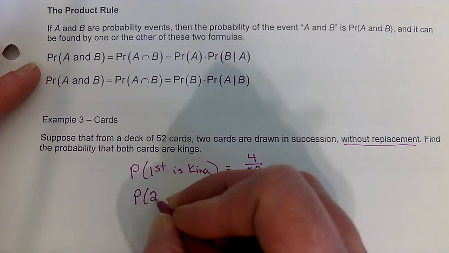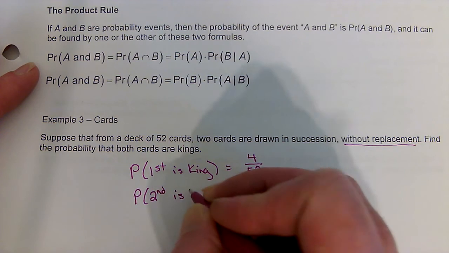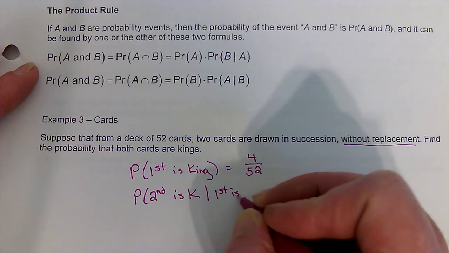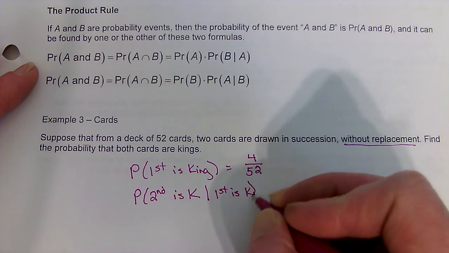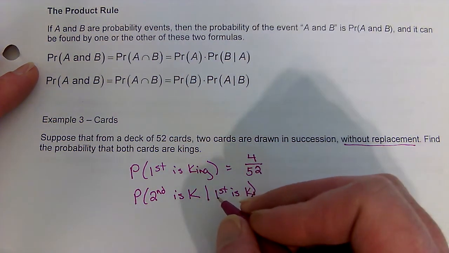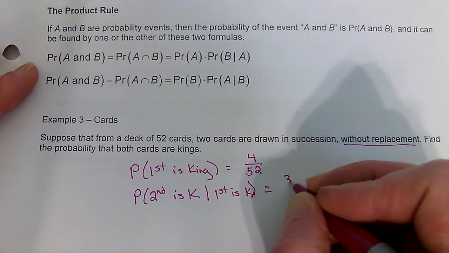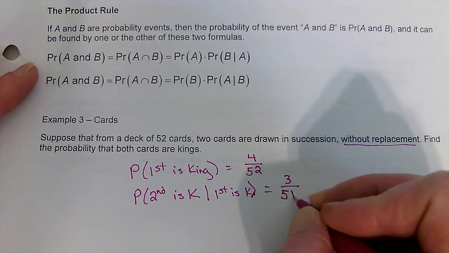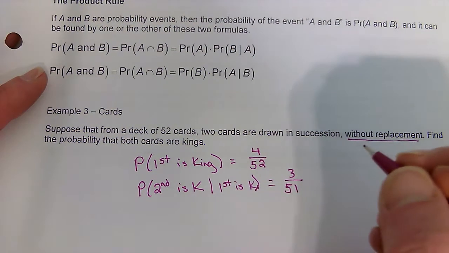The probability that the second is a king, given that the first is a king. Well, let's think about that. If you already drew a king, then the second card being a king, there's only 3 left out of how many? Out of 51 left.